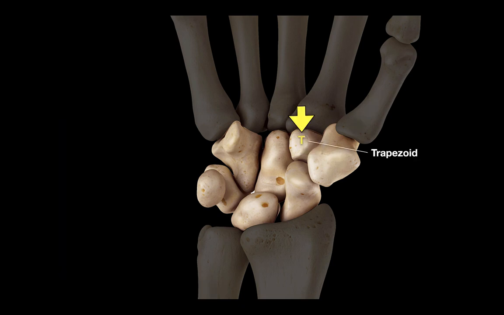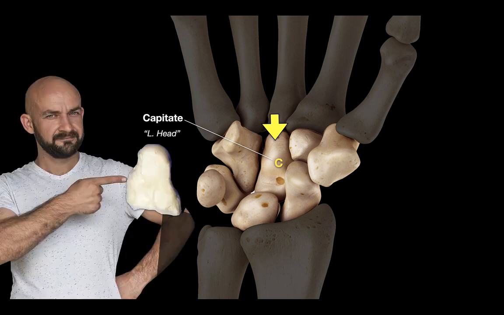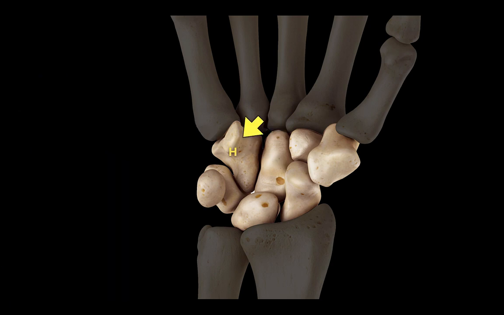Next letter is T for trapezoid, which is Latin for table. It's a wedge-shaped bone between the trapezium and the letter C, which is for capitate. And capitate is Latin for head, because if you pull the bone out, it kind of looks like a head. And finally is the letter H for hamate.